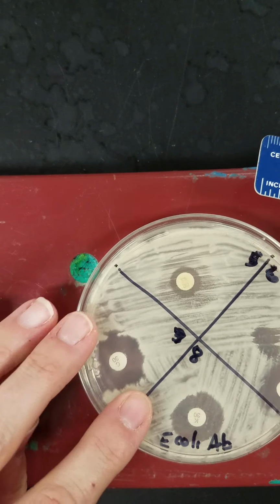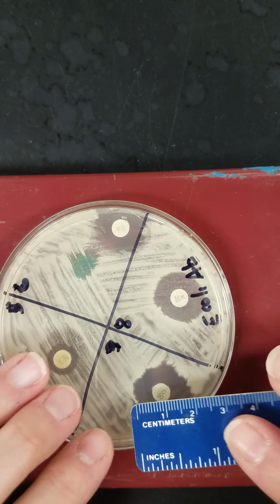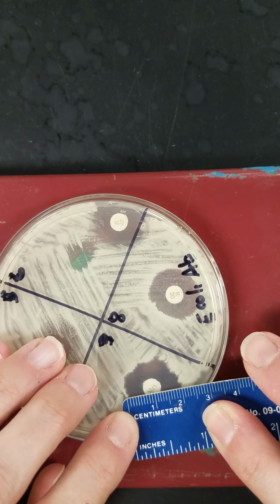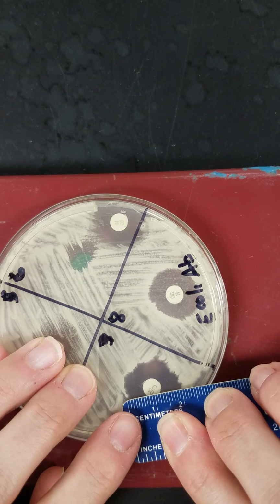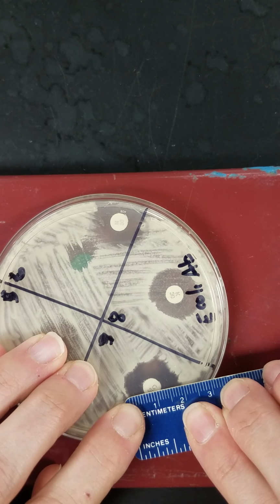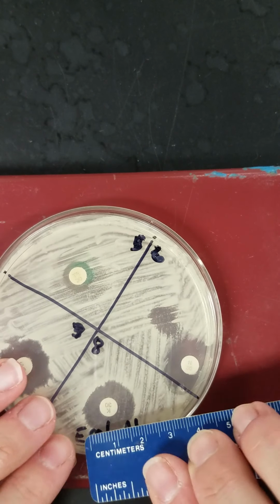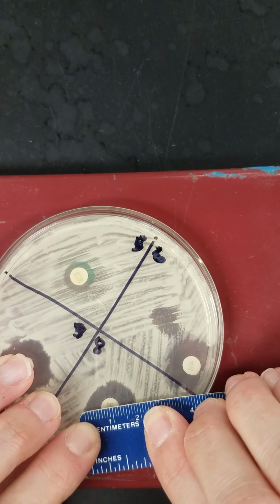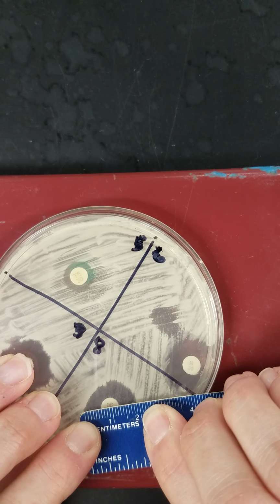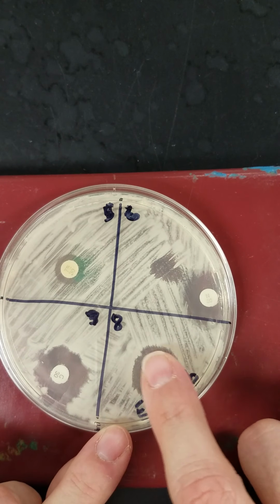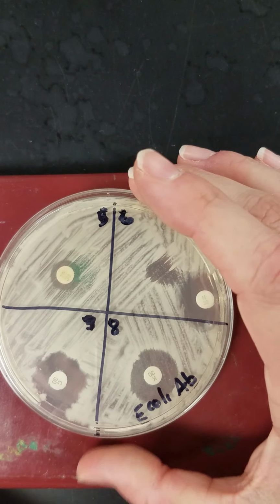7 is chloramphenicol. This is one that we don't use very often because it does have some pretty nasty side effects, but we can see our zone here is about 18 millimeters. And then for kanamycin, our zone is 18 millimeters, but we do put the note on there that we do have some resistant colonies.